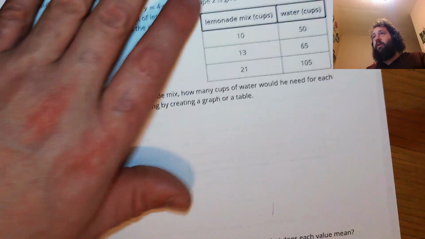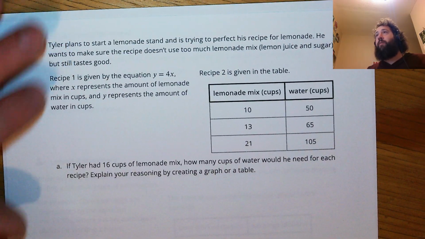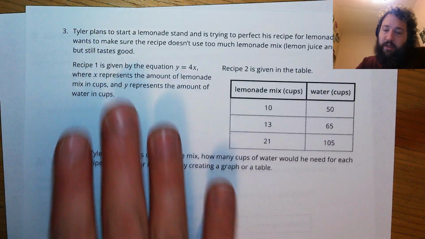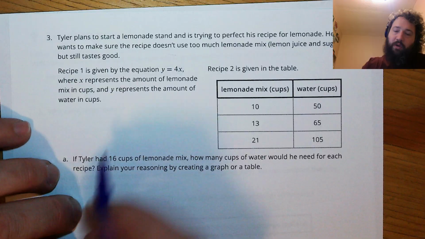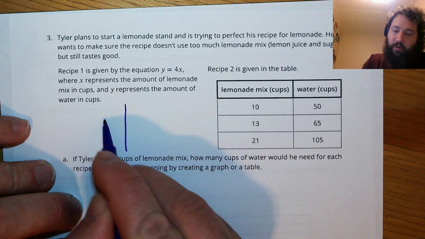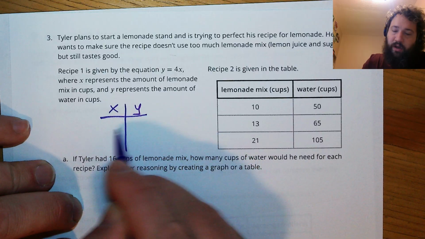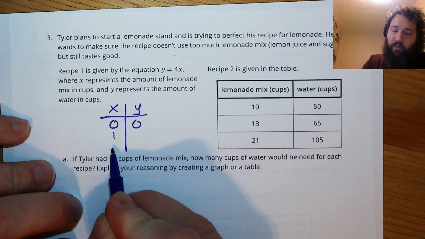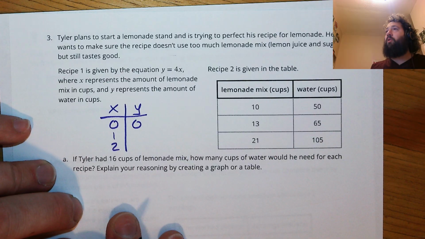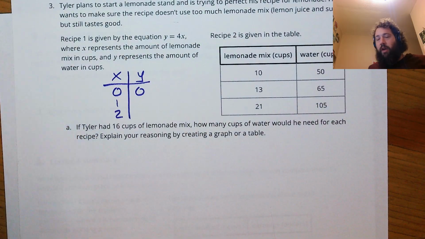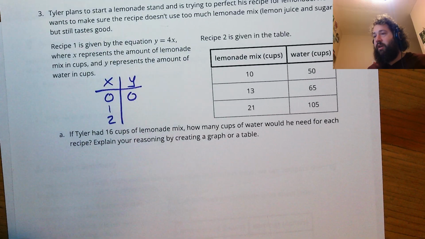All right. Now, Tyler, this is where we're going to let you test this one out yourself. So I want you to create a table with your X and your Y. Start with your 0, then your 1, then your 2, and you're going to create a graph here, and go ahead and test this out yourself and see how it goes.